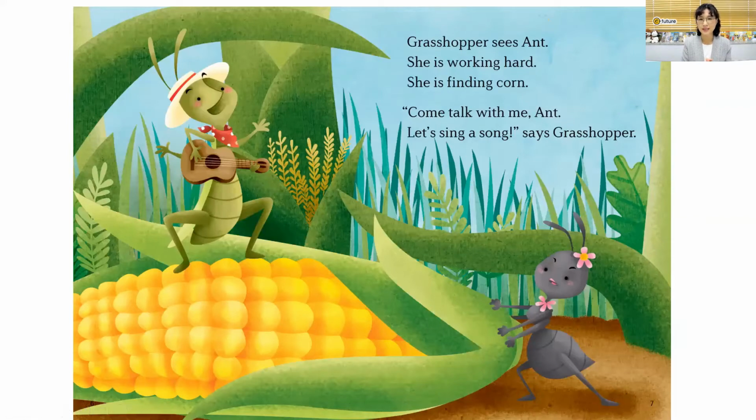So grasshopper sees ant, right? Do you see ant here? Yes. What's the ant doing? She's working, right? She has a big corn here. Grasshopper sees ant. She's working hard. She's finding corn. Come, talk with me, ant. Let's sing a song, says grasshopper.